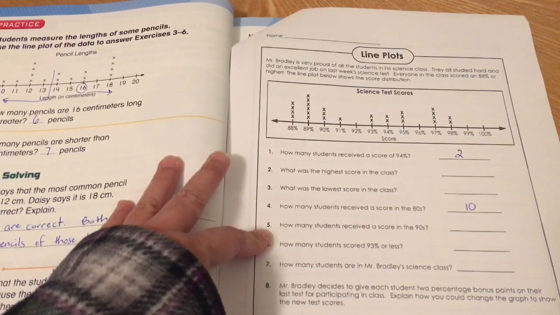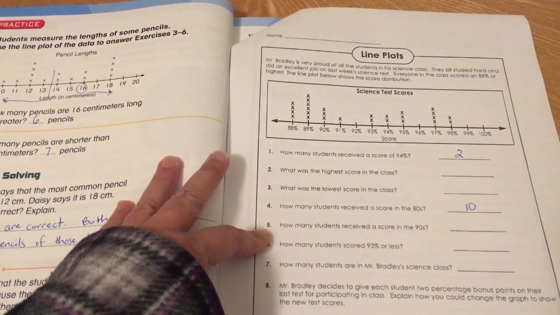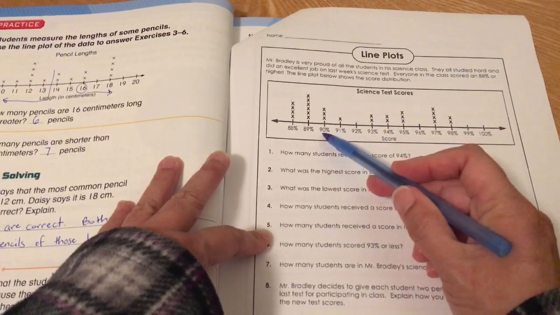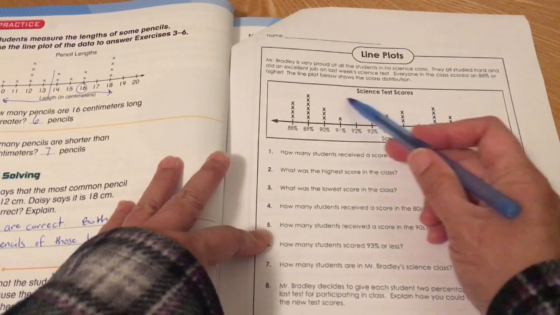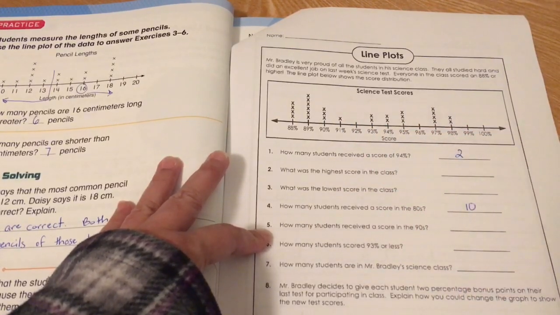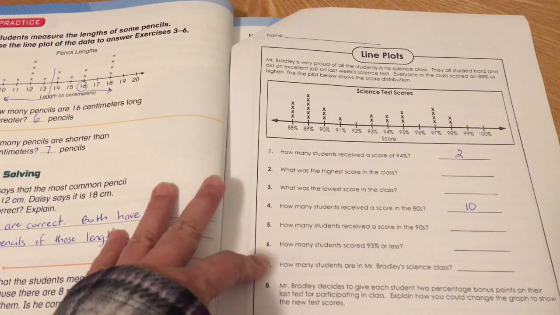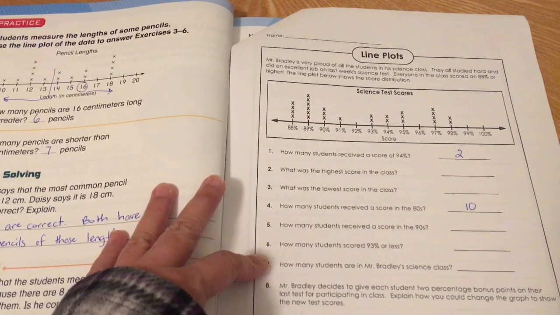You are going to do the same thing for number 5. How many students received a score in the 90s? So any of the X's that are in the 90s, you're going to count all of them up. See how many. Number 6, how many students scored 93% or less?